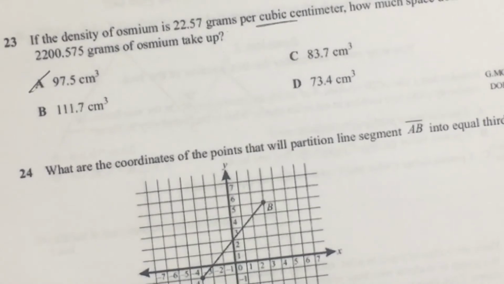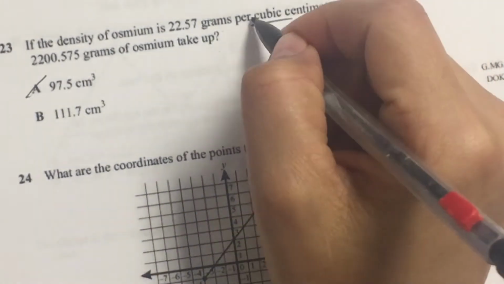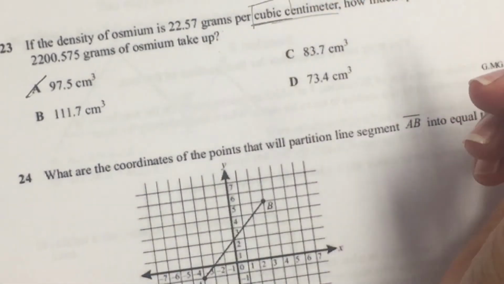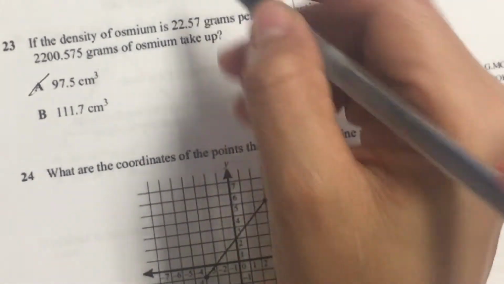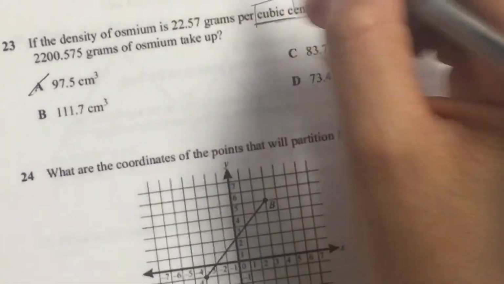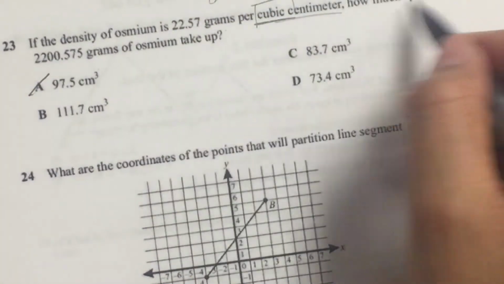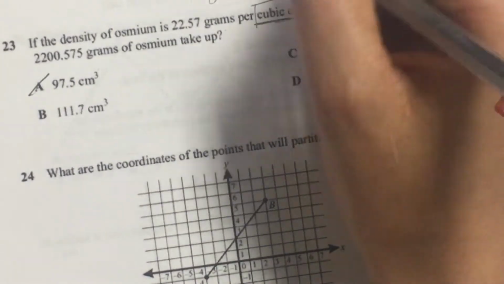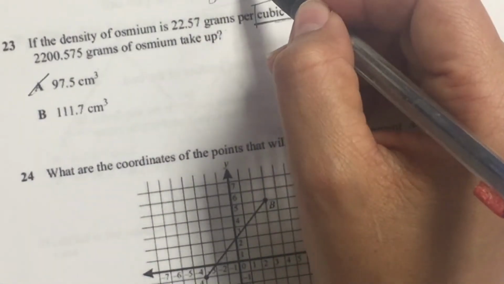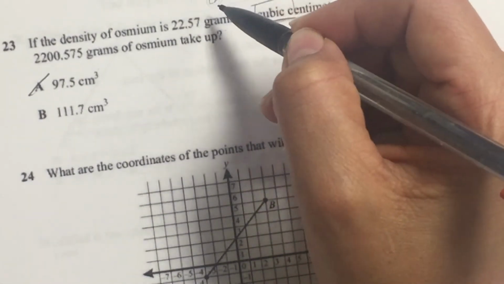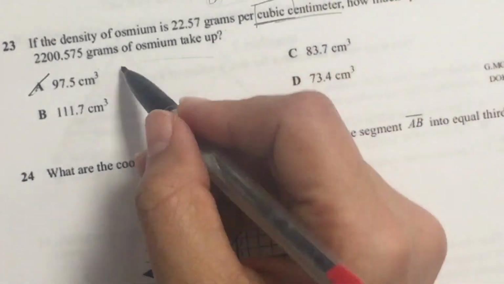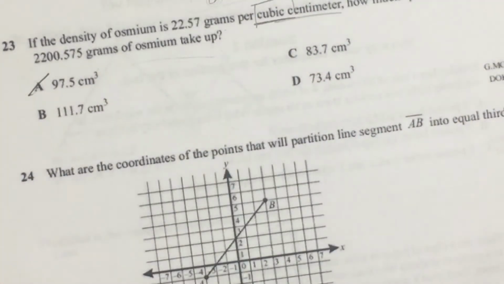If the density of awesome is that, how much space does that take? Okay, this is going to be my hint. Anytime I see cubic, I'm thinking volume. So if they say that whatever this is takes up this much space, it's like this small or whatever, and then they're asking you how much does all of this stuff combined take. If you take all of the stuff combined, and you divide it by the number that one little piece would be, that will give me how much space it will take up.